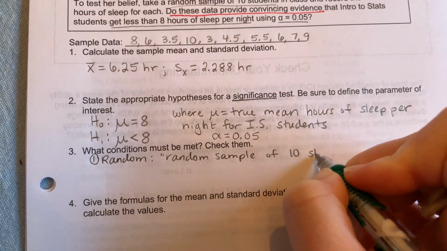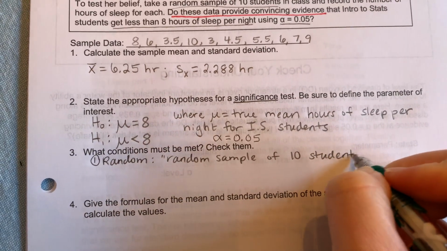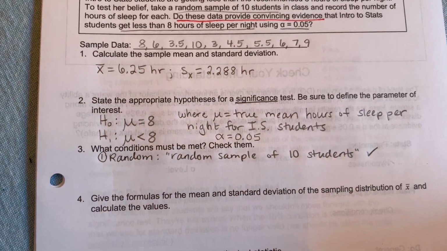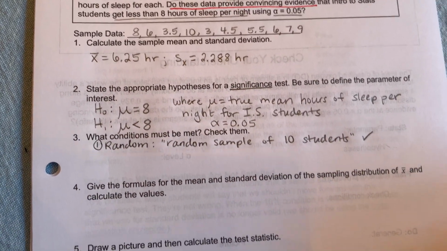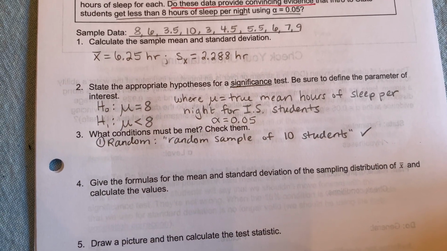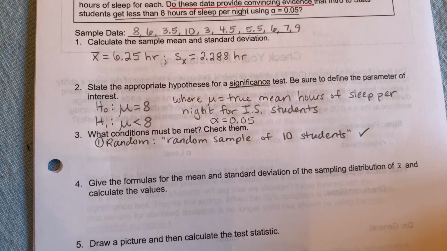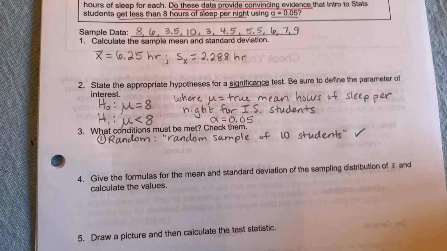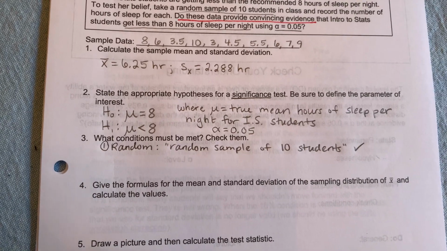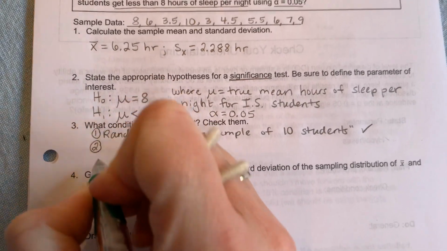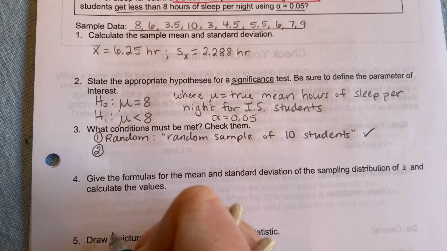Random sample of 10 students. Now I know some of the problems in your book don't always say that it was actually a random sample, but they usually tell you that they're coming from some accredited polling place or some sort of research, and you can trust that those kinds of places are using random samples. Okay, BuzzFeed not so much, but the places mentioned in your book I think you can trust.